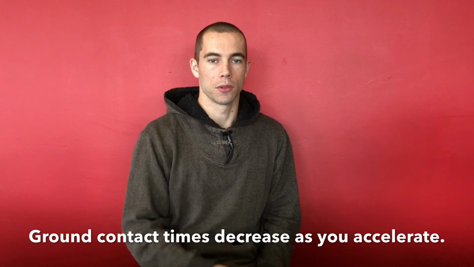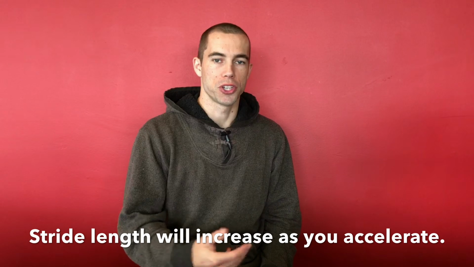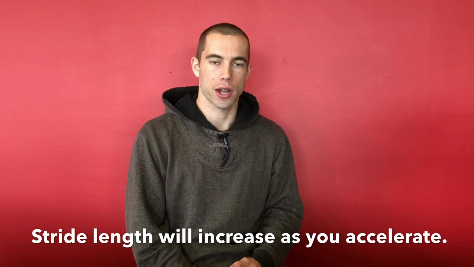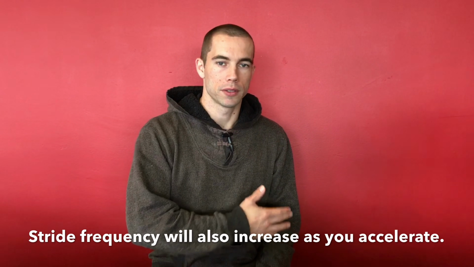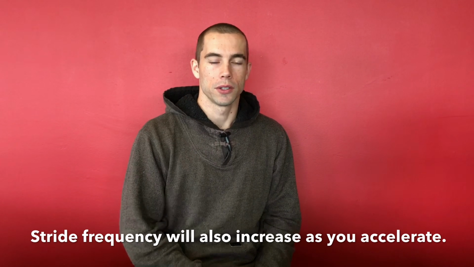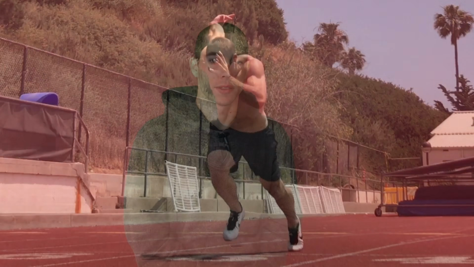During acceleration, from the start of the race until you're upright and you've reached top speed, the ground contact times are going to be longer, and they're going to go from long to short over the duration of the sprint. The stride length, you can think of it more as how far you project your body through the air each stride, is going to increase as you go, as well as the stride frequency. So from step one until you reach top speed, your stride frequency should be increasing concurrently with your stride length.